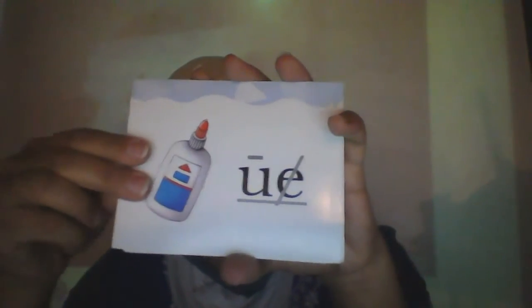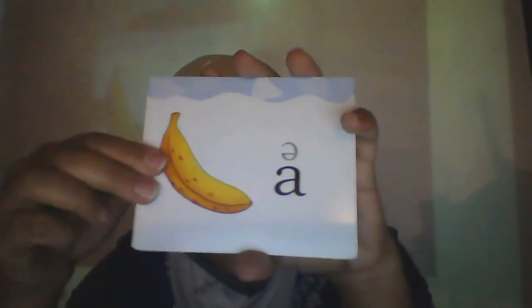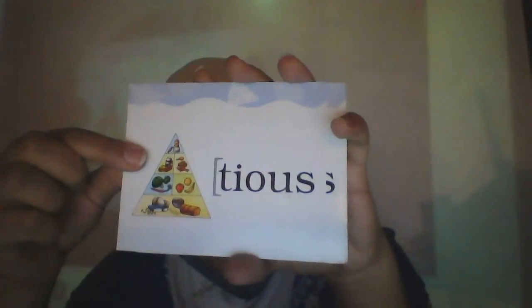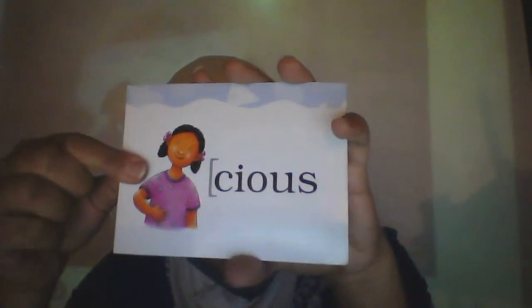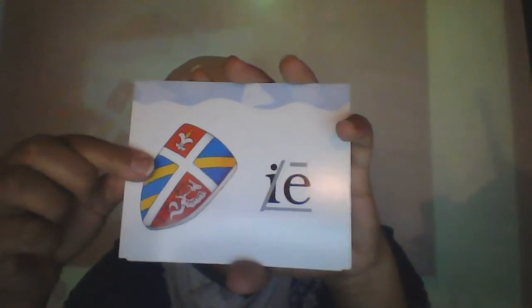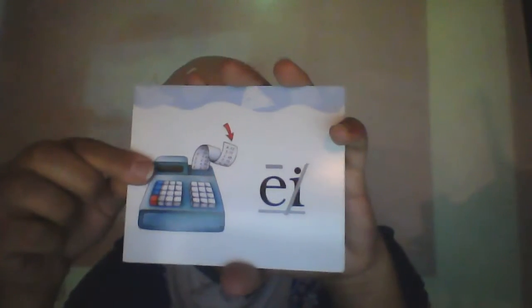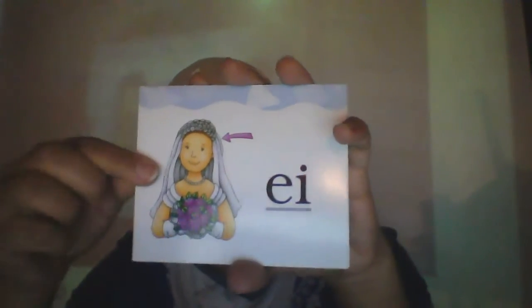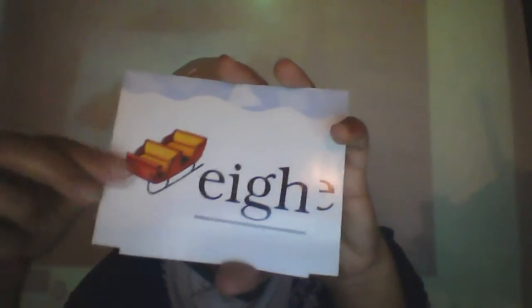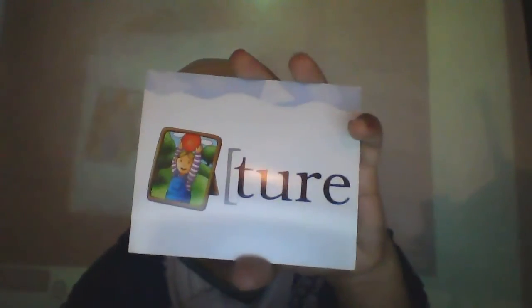Key, e. Glue, oo. Banana, up. Nutritious, chus. Delicious, shut. High, eye. Shield, e. Receipt, e. Veil, a. Sleigh, a. Picture, chur. Picture, church. Excellent job. All right, now let's turn to the page that says review.